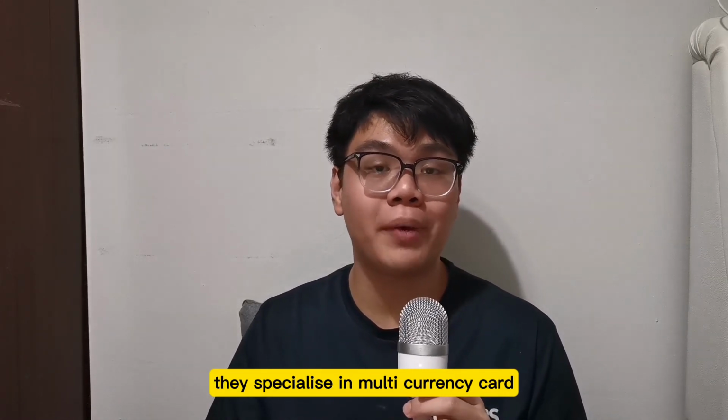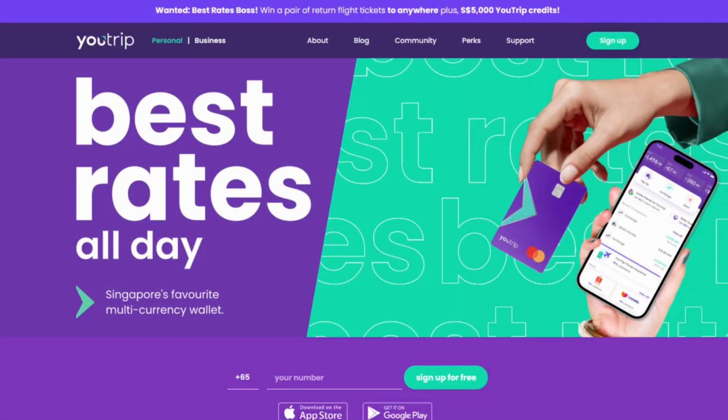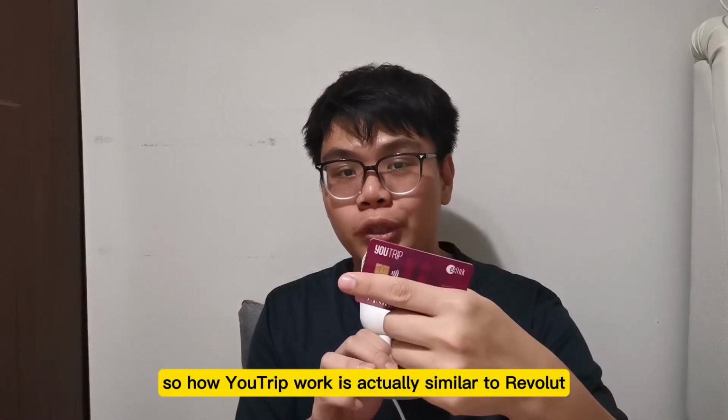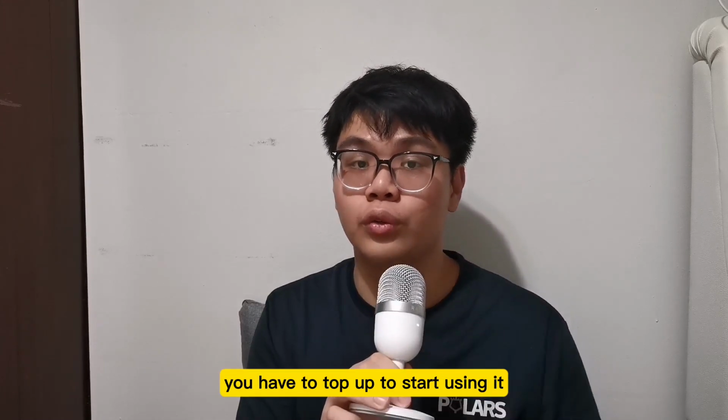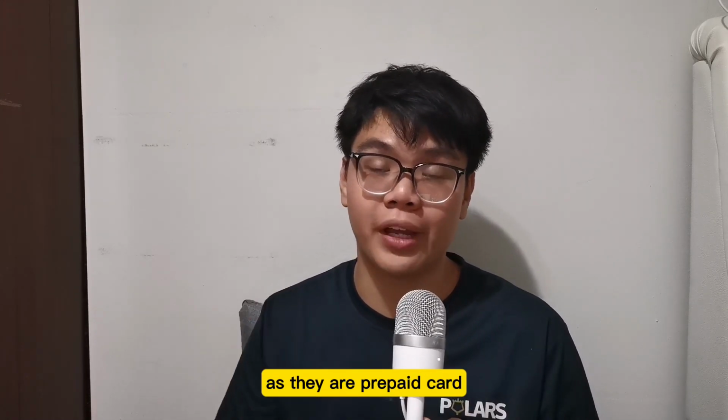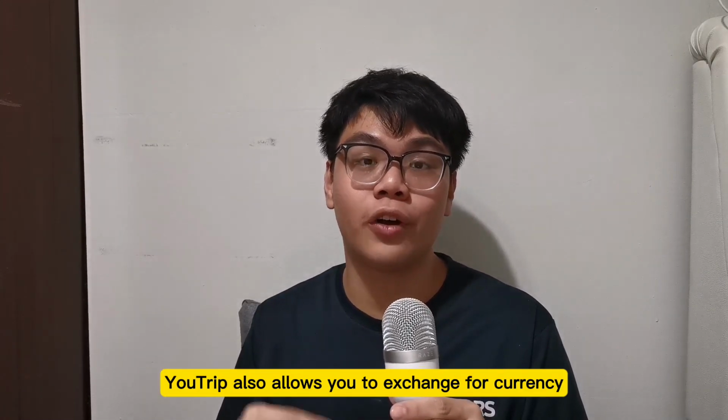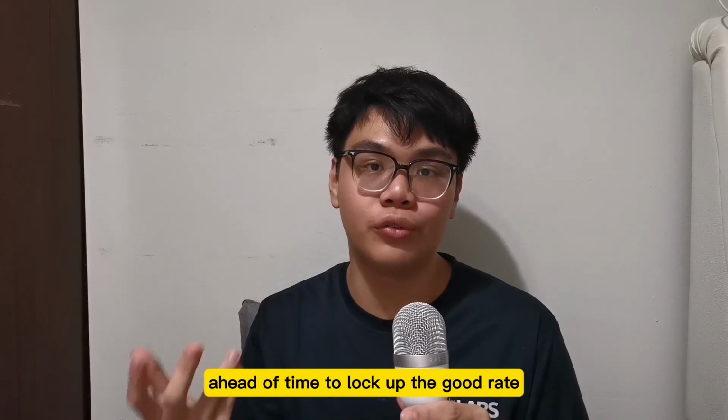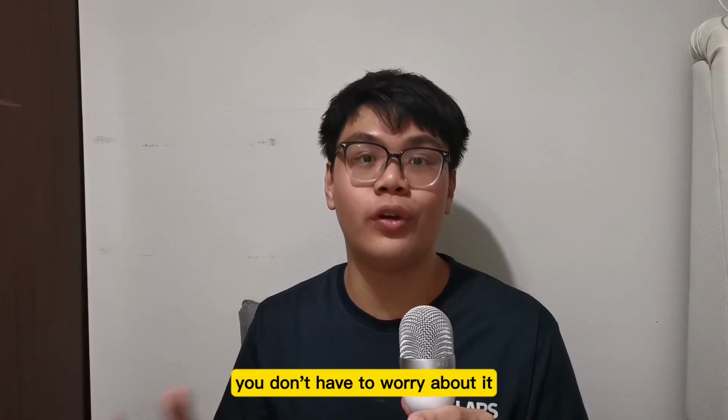Next, we'll be looking at YouTrip. They specialize in multi-currency cards and they promise you the best rate all day. So how YouTrip works is actually similar to Revolut. You have to top up to start using it as they are a prepaid card. YouTrip also allows you to exchange for currency ahead of time to lock in the good rate. So next time if the rate were to drop, you don't have to worry about it.